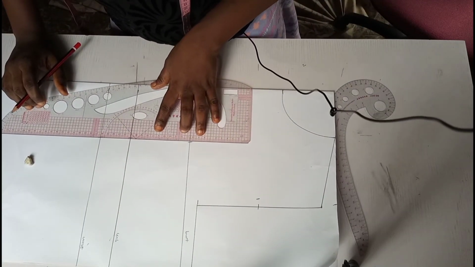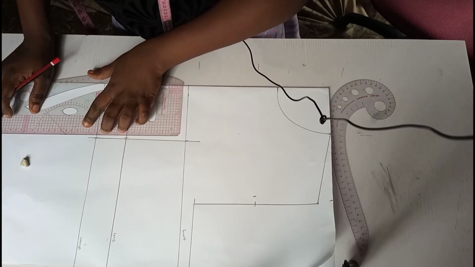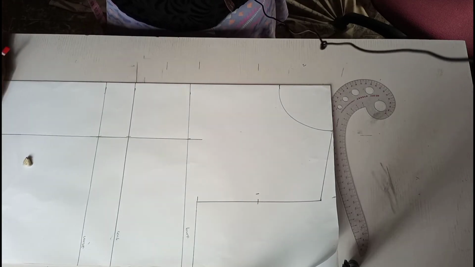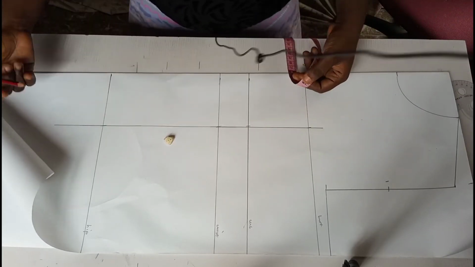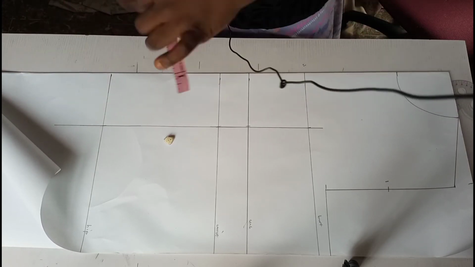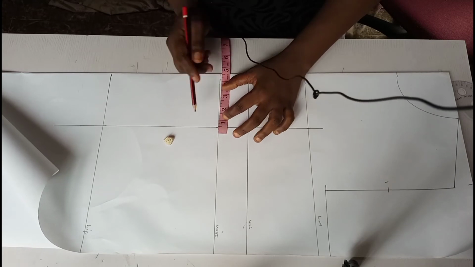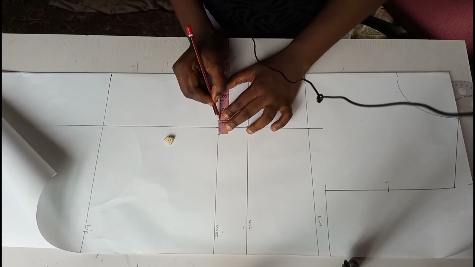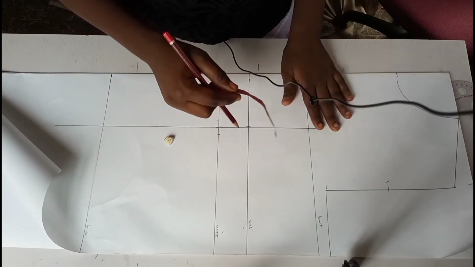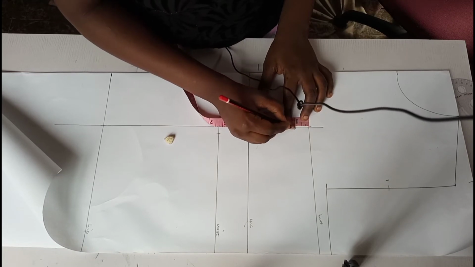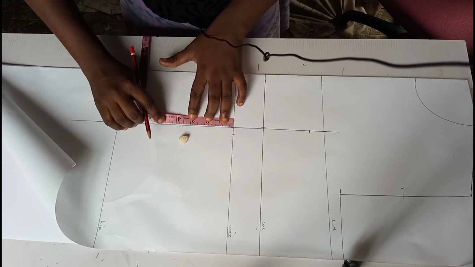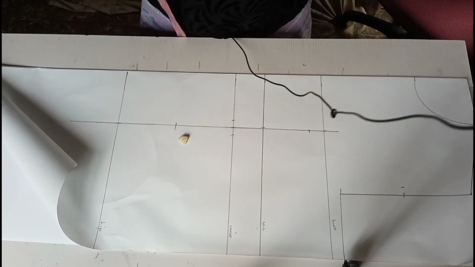I'll be ruling my dart line. I've gone ahead to get my dart line, and I'll be getting my dart on the waist. On my waist, I'll be going ½ inch in and ½ inch out. Then I'll be connecting that for the front block. This is our front block. For the front block, start 1 inch below the bust and 4 inches below the waist. So I'll be connecting this.